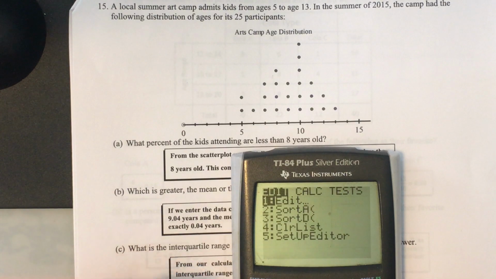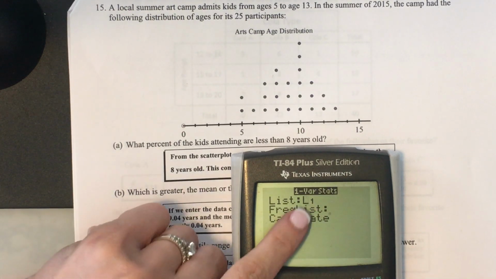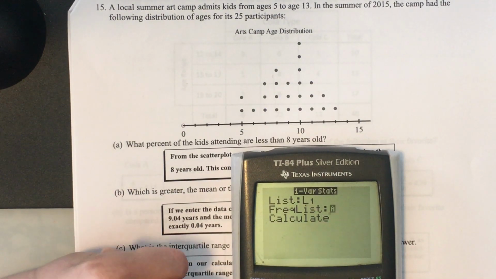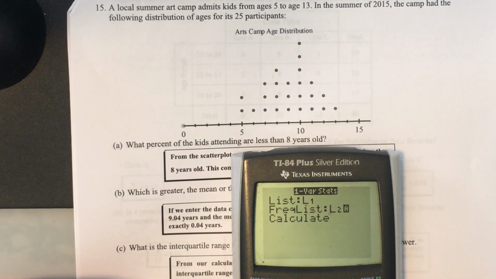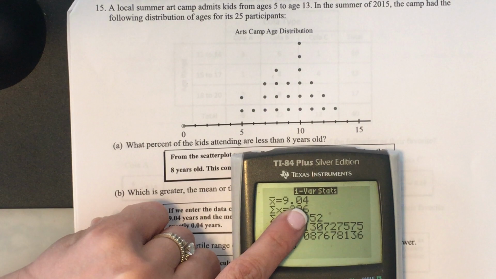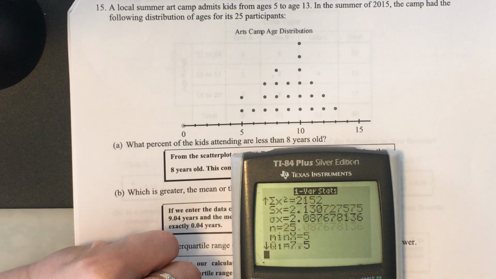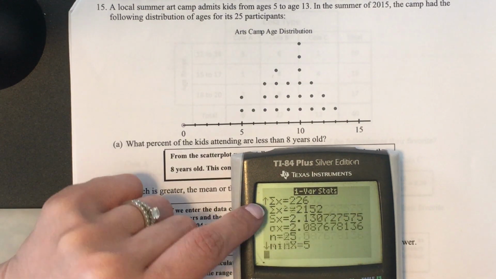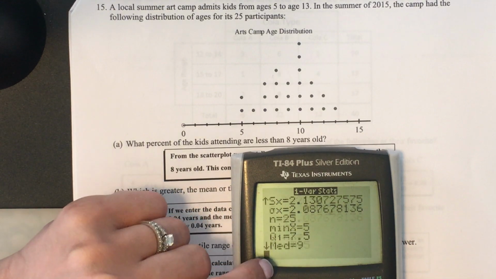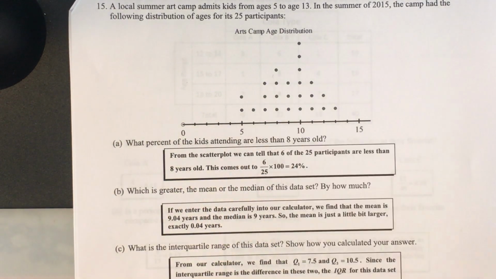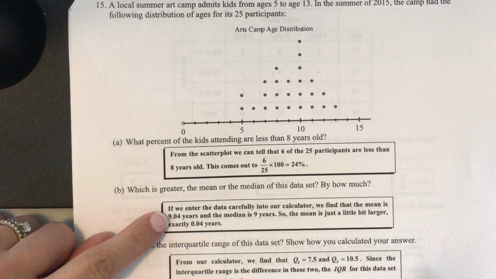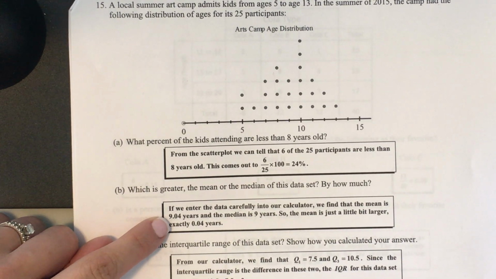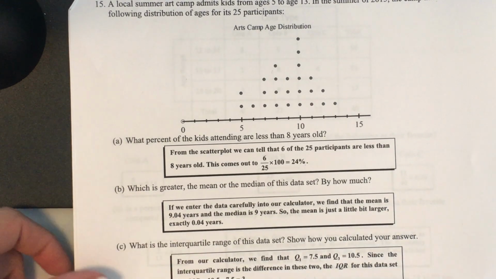So if we're going to go stat, over to edit, one variable, and then here we'll see frequency list. So make sure we put our L2 in there, and then it will calculate it for us. So there's our mean, 9.04, and there's our median, 9. So the mean is higher just by a little bit than the median. And so that's what we want to say there. If we enter the data into our calculator, we find that the mean is larger than the median.